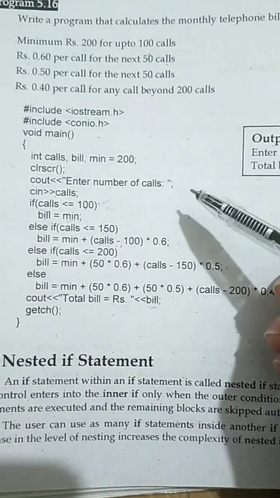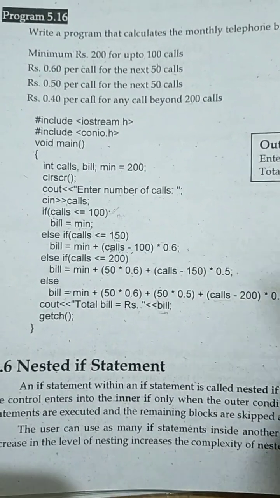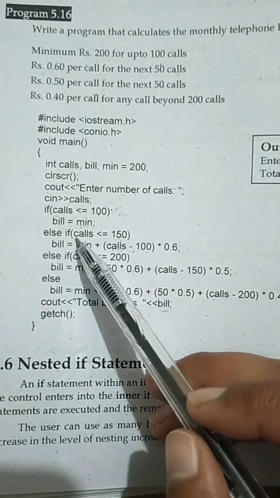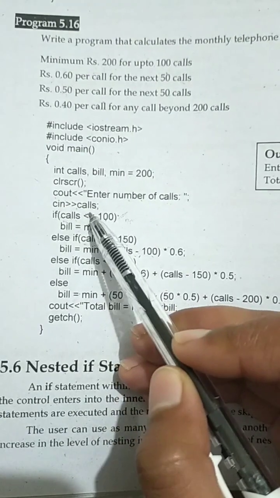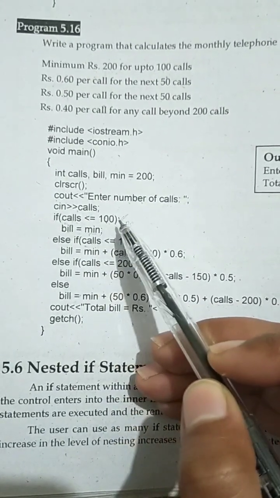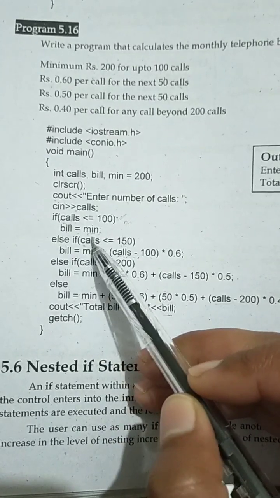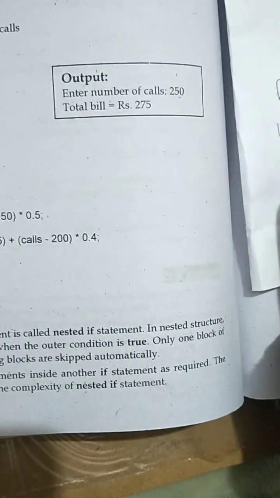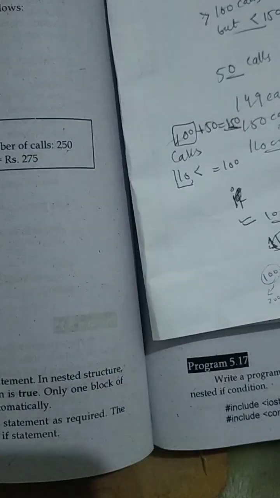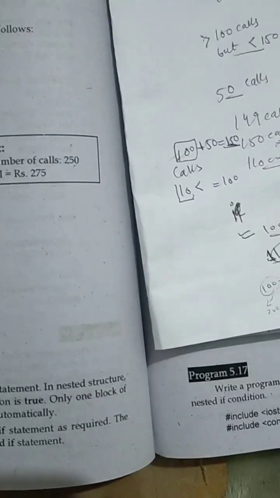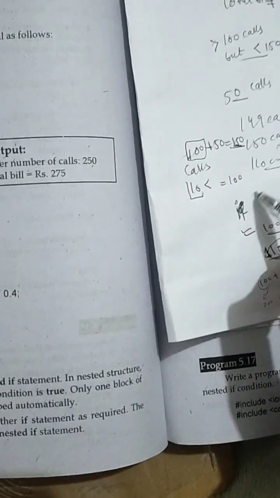If the user enters 110 calls, for example, this condition will be checked. Is 110 less than or equal to 100? No, that's not true, so this statement will not be executed.